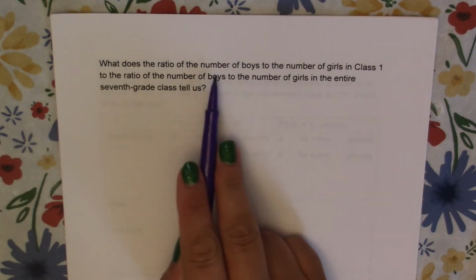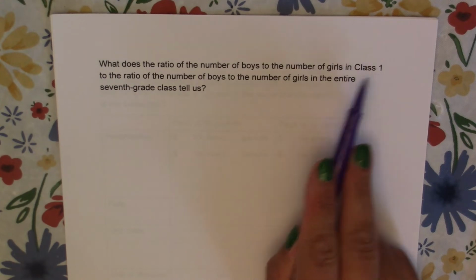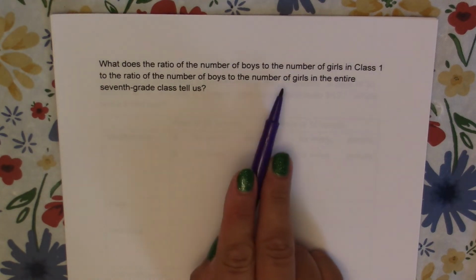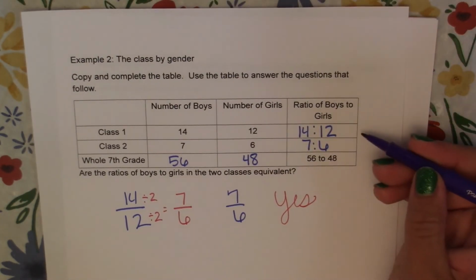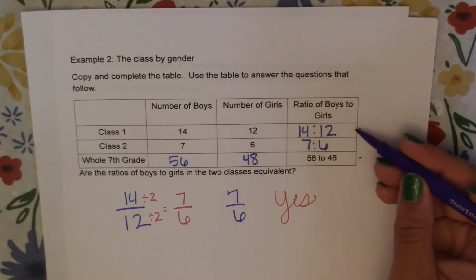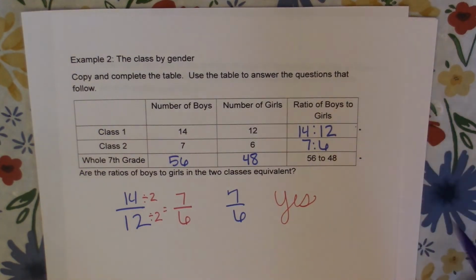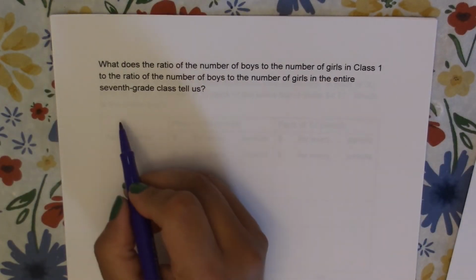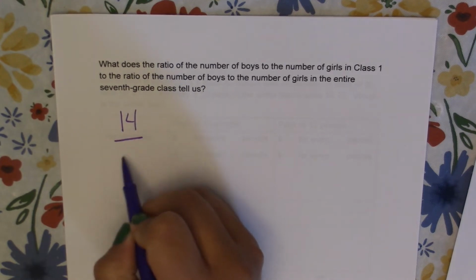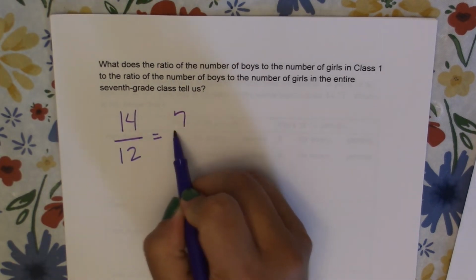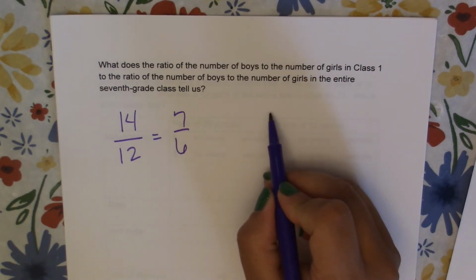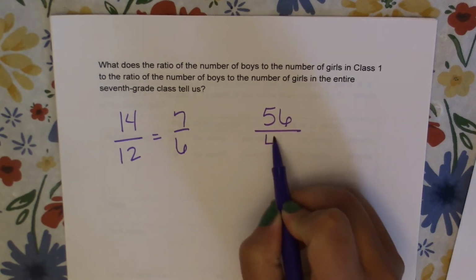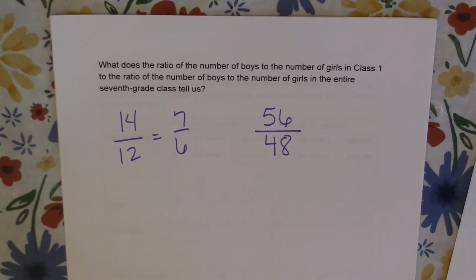What does the ratio of the number of boys to the number of girls in class 1 to the ratio of the number of boys to the number of girls in the entire 7th grade tell us? So now we're comparing class 1 to our whole 7th grade. So we need to see if these are equivalent ratios. All right, so we know our class 1 is 14 to 12, which we've already simplified down to 7 over 6. So we're going to use our ratio from the whole 7th grade, which is 56 over 48.